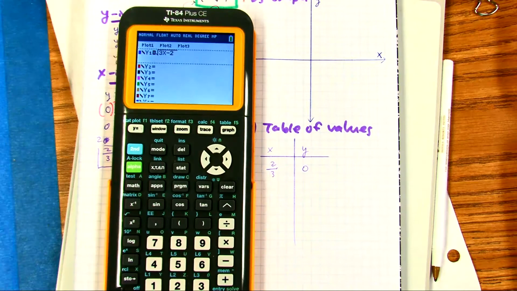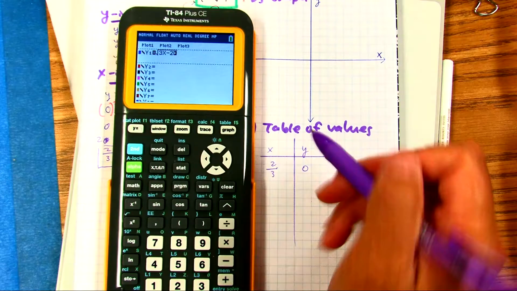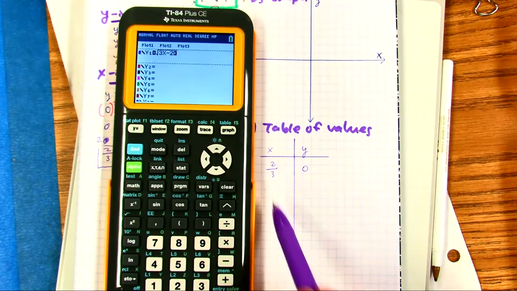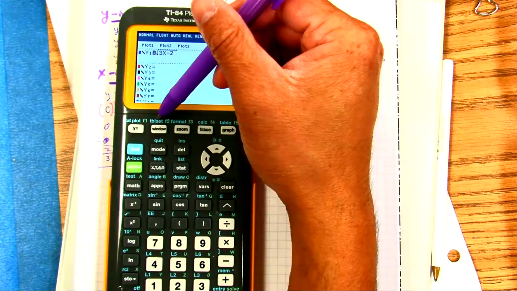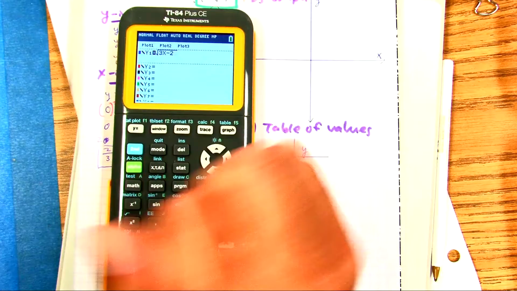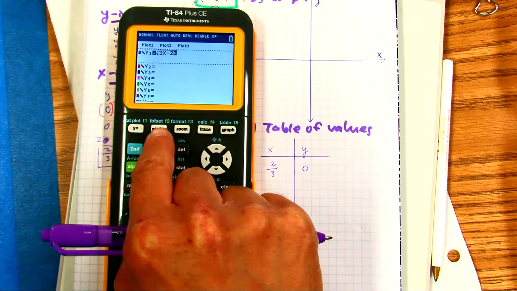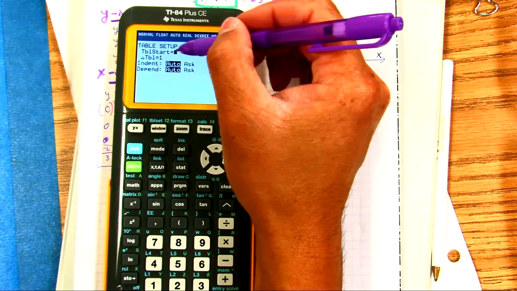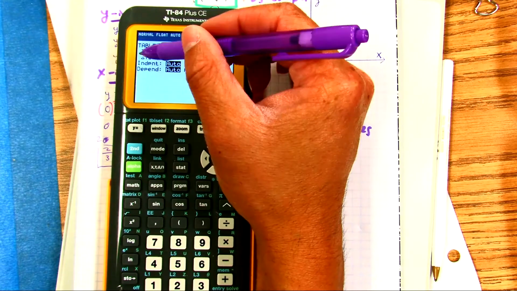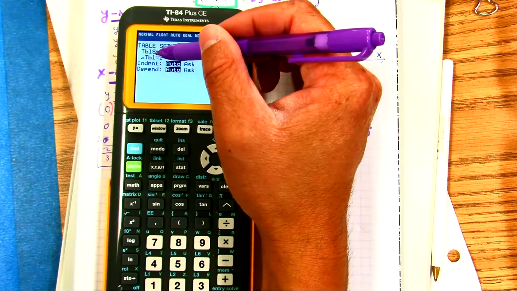Okay? Now, I want this table of values. Super helpful. So I'm going to go to table set. How do I get there? Second window. This is where I want the graph to start. Delta table, change. How do I want it to change? So I want it to go by ones. And I want you to highlight auto and auto. So you just scroll down. If you want to change the number, you can. And then if you want to change it, press enter.